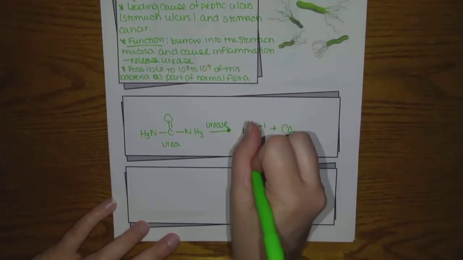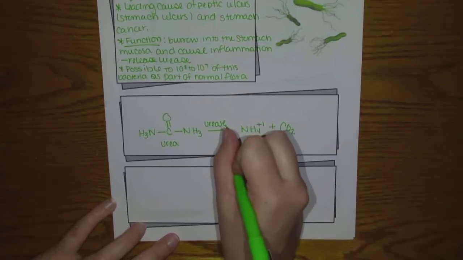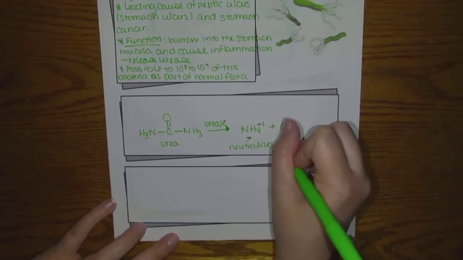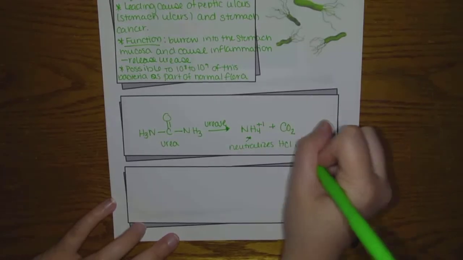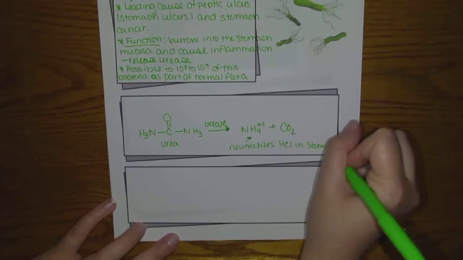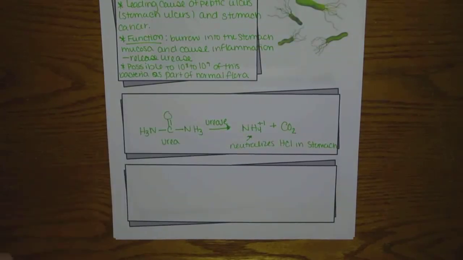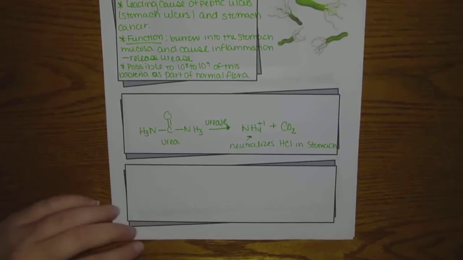So this ammonium molecule neutralizes HCl in the stomach. So remember, stomach acid contains HCl. So this ammonia is going to neutralize it. When it neutralizes that HCl, you get an increase in pH. And therefore, that's what causes the stomach ulcers, because at the end of the day, your stomach is supposed to function at that pH. And when it doesn't, bad things happen.